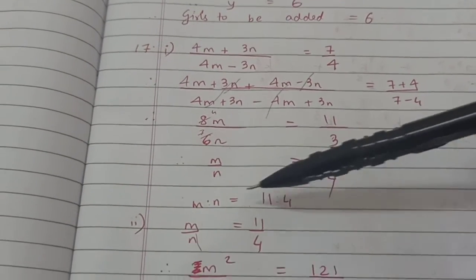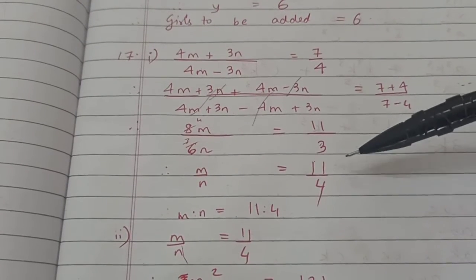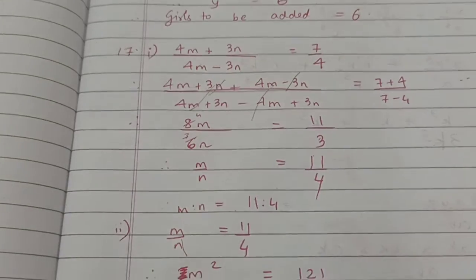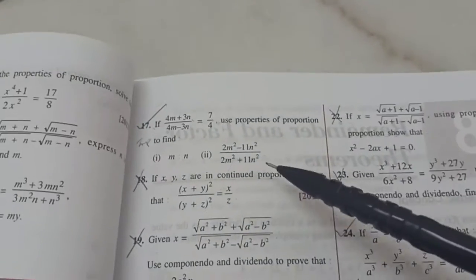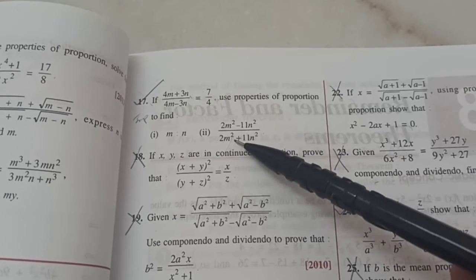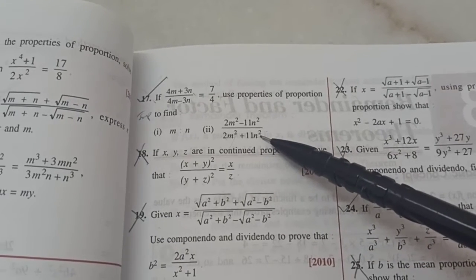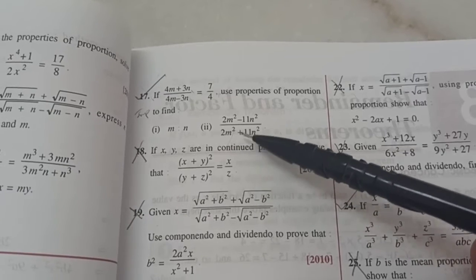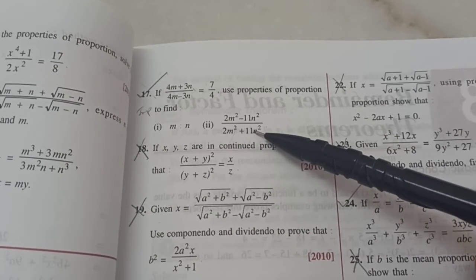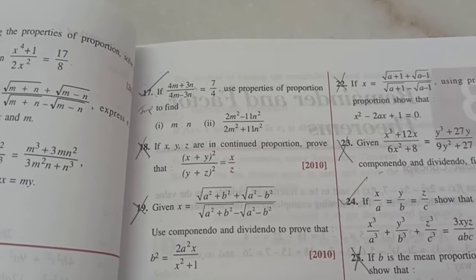Make sure in the end you write the ratio, not the fraction, because they've asked for the ratio, otherwise you'll lose marks. Next, if you look at Roman number 2, they want 2m squared minus 11n squared and 2m squared plus 11n squared. Clearly, this seems to be a case of componendo dividendo. Actually, it looks like dividendo componendo, but there is no such thing. So we'll have to do componendo, dividendo, and then invertendo.